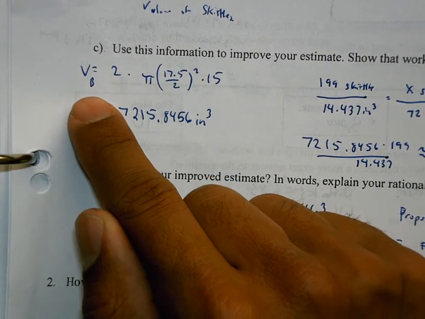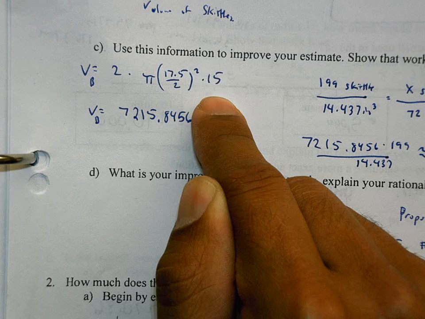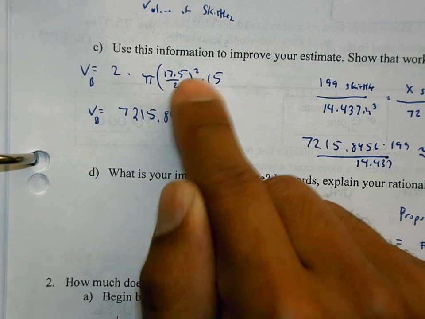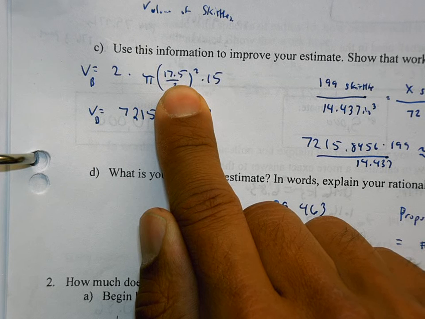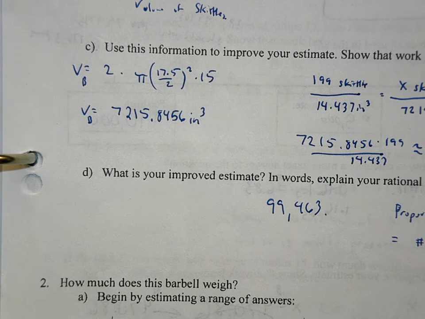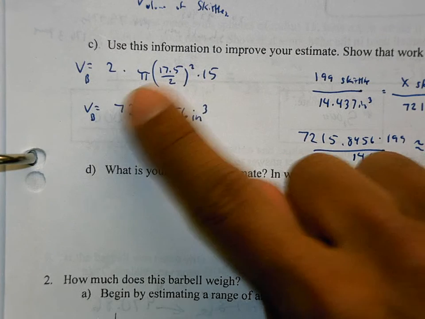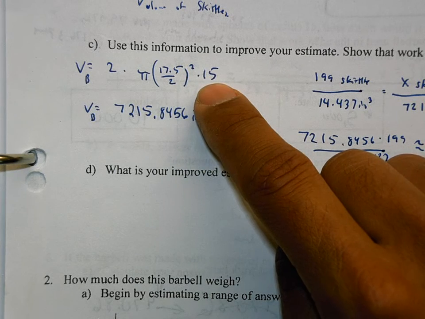The volume of a barbell is pi r squared times h. But there's 2 of them. So I put 2 times pi r squared times h. Now, I did not give you the radius. I gave you the diameter. The diameter was 17.5. So I had to cut that directly in half in my calculation. 2 times pi times 17.5 divided by 2 squared times the height.